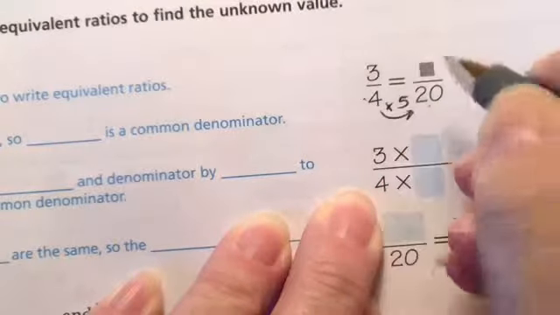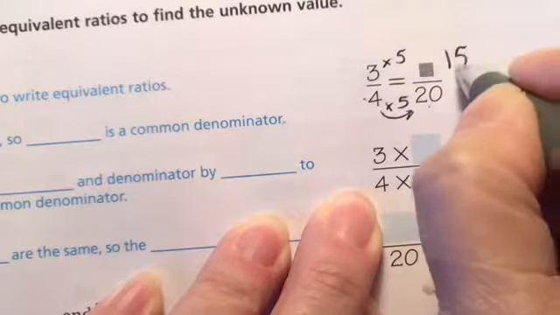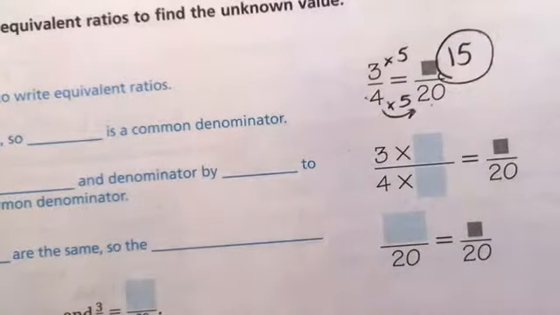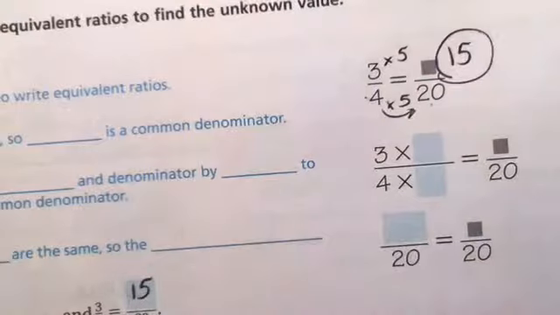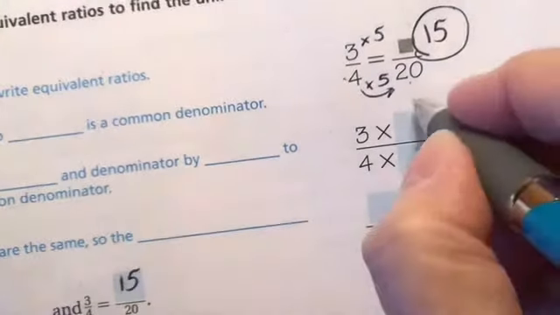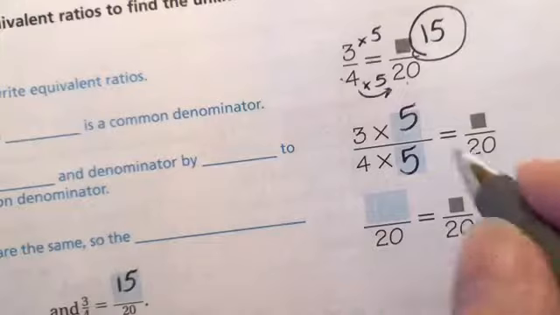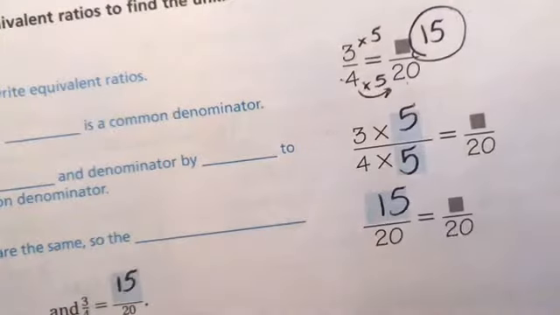Times 5, right? And whenever I do the bottom, I do the top. So 3 times 5, my answer is 15. All right, so 3 over 4 is equivalent to 15 over 20. And so they're showing it by times 5, and we get, what do they want here? I guess just that 15, okay?